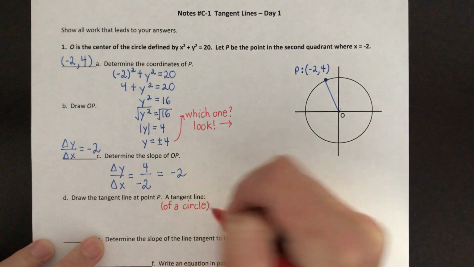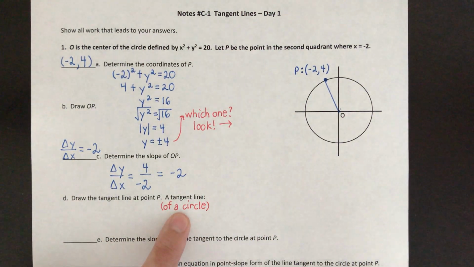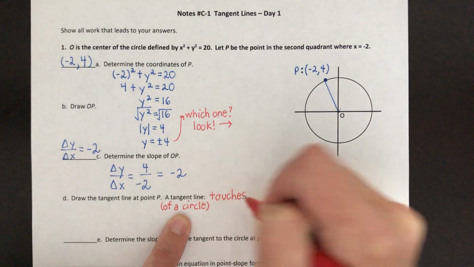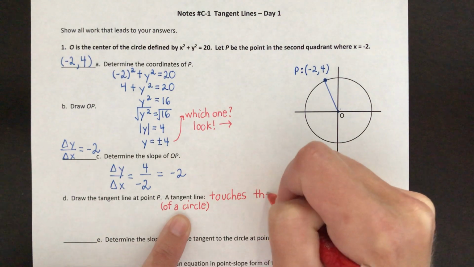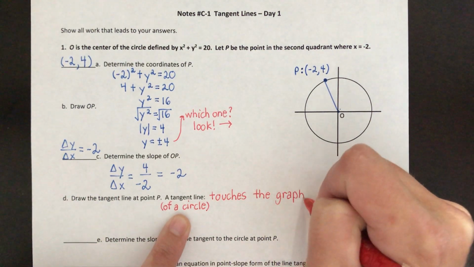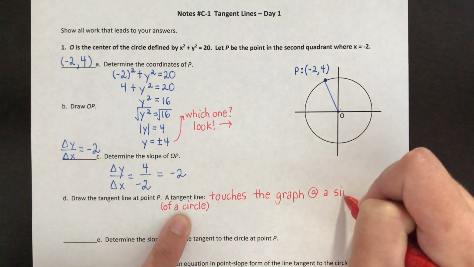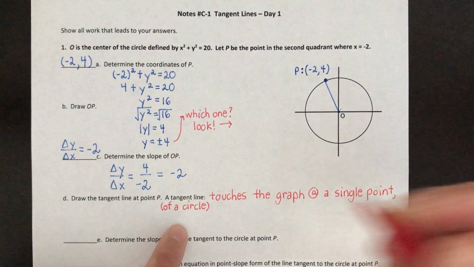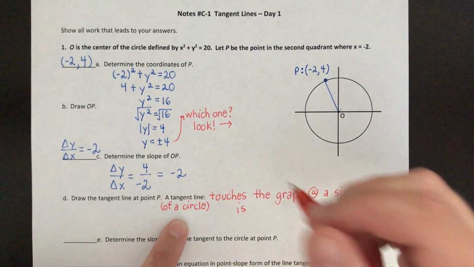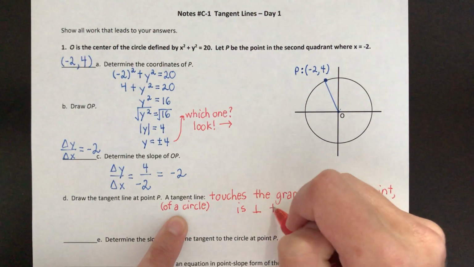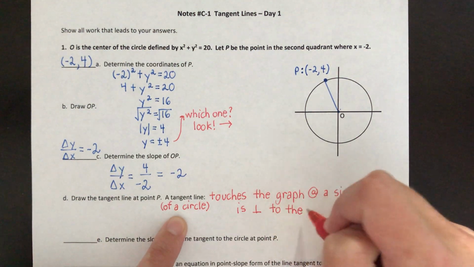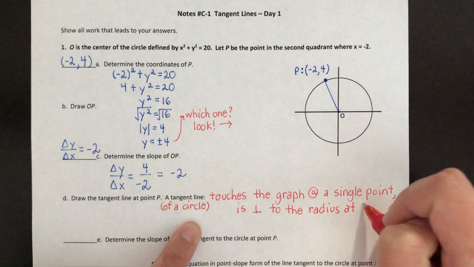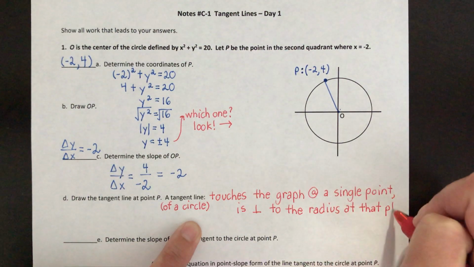We will get to tangent lines of other graphs, but the definition of a tangent line of a circle is it's a line that touches the graph at a single point, and a tangent line is perpendicular to the radius at that point.